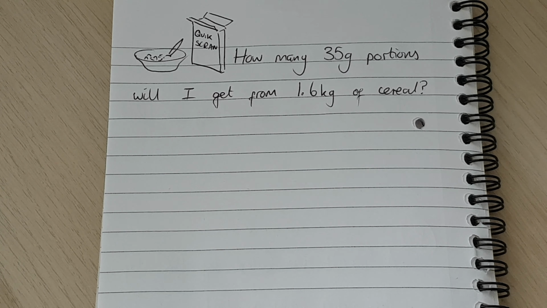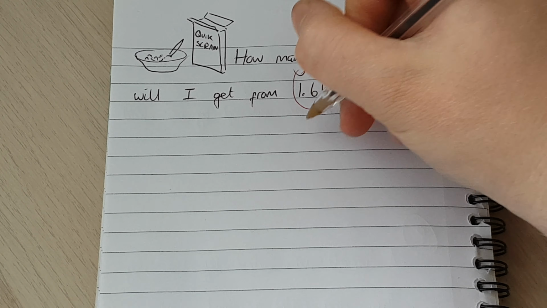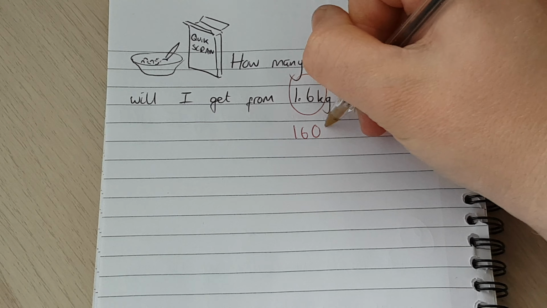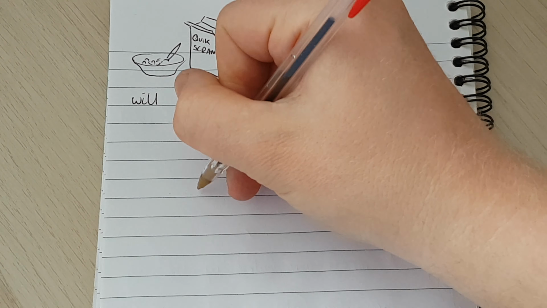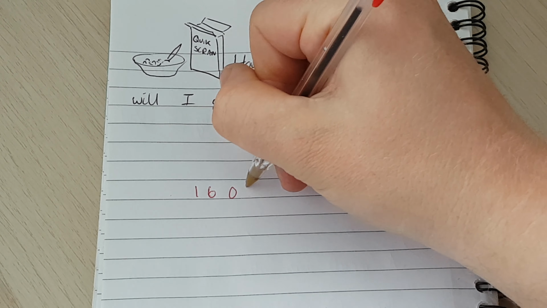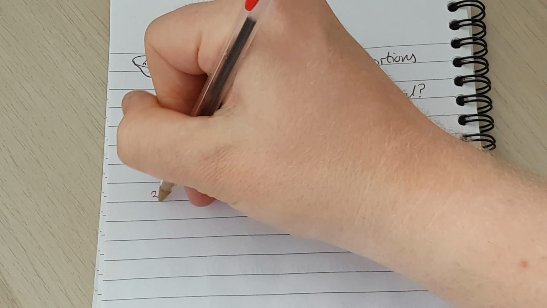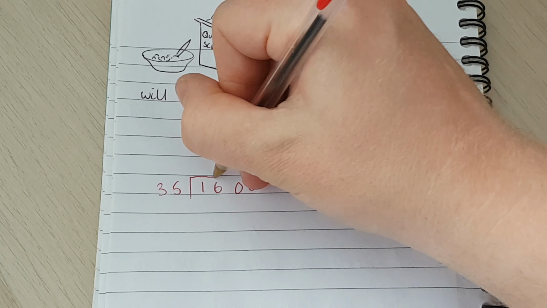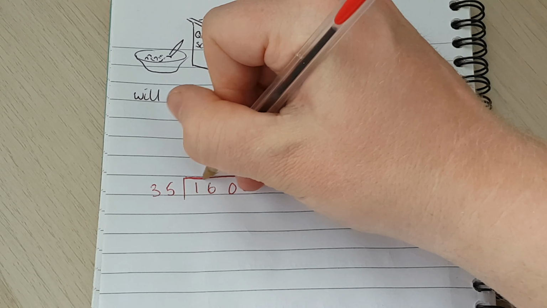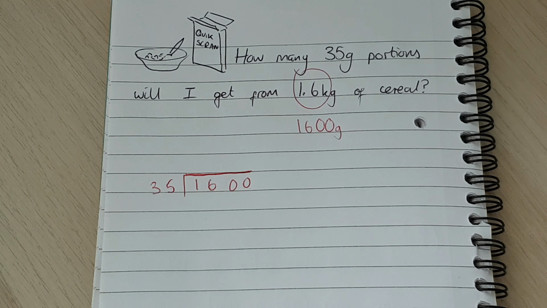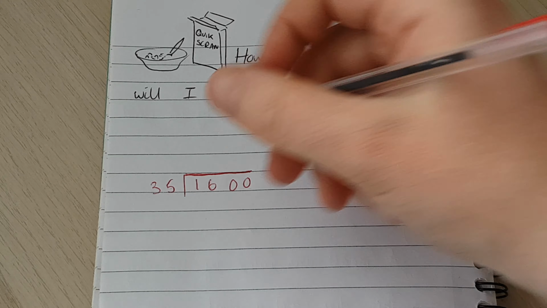Okay, here's one problem. I've got some breakfast cereal. It says, how many 35-gram portions will I get from 1.6 kilos of cereal? Well, first of all, you think, what's 1.6 kilos? That's actually 1,600 grams. So what I'm actually going to be dividing is 1,600 by 35.